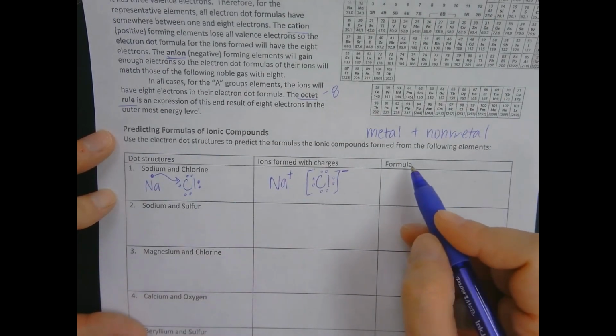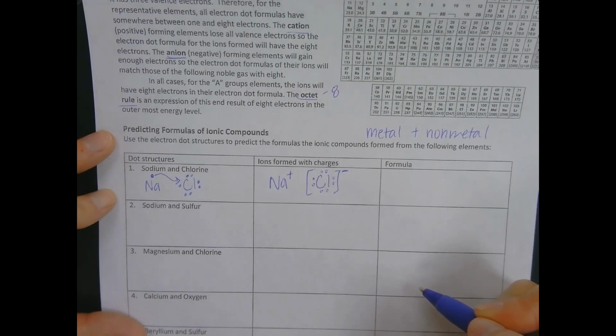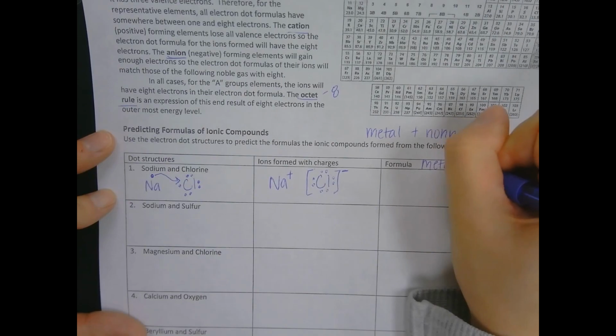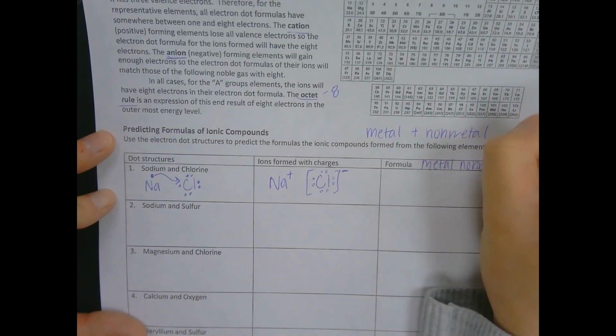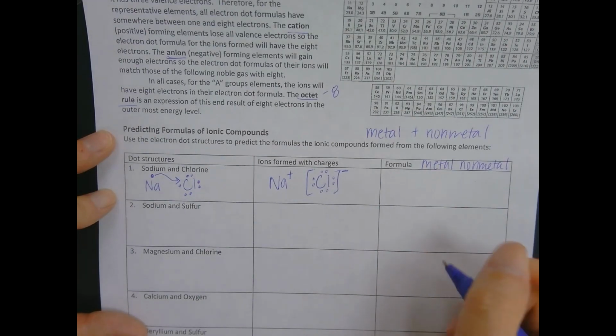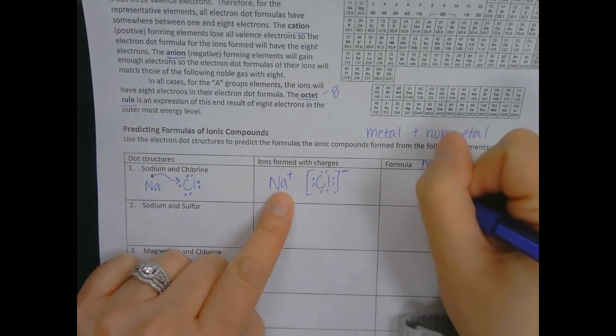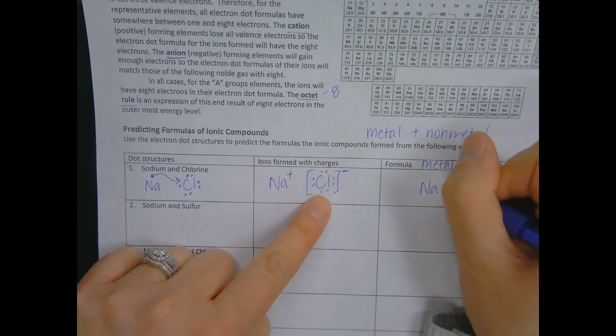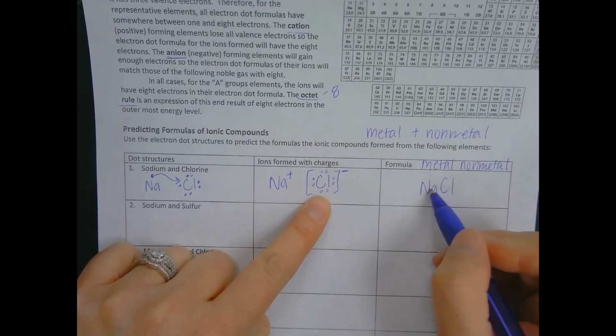So when I write this out actually as a formula, I'm writing what do they look like when they're stuck together. So we write our metal first and then the non-metal. And we write them right next to each other, no spaces, no commas. So I have 1 sodium next to 1 chlorine, NaCl.